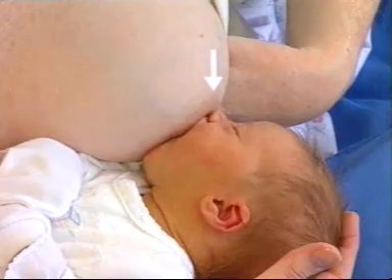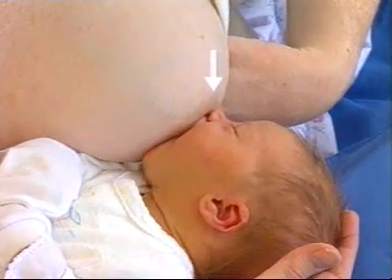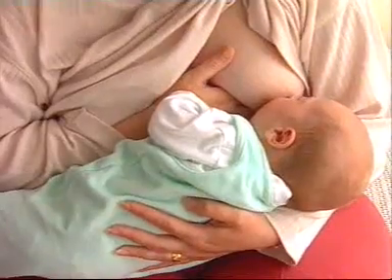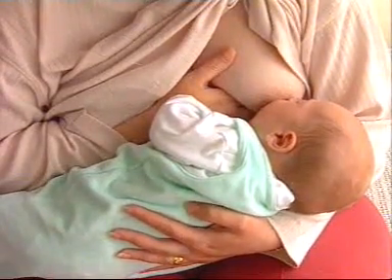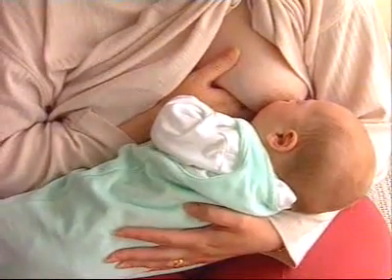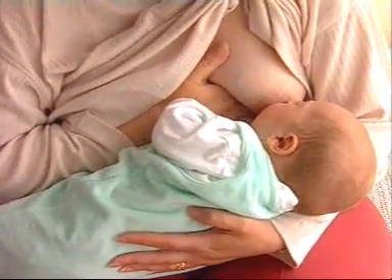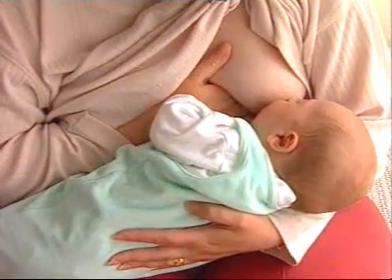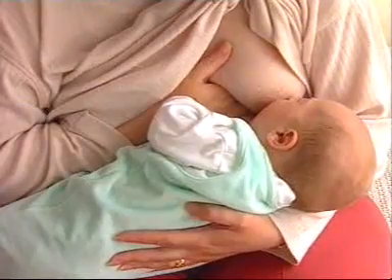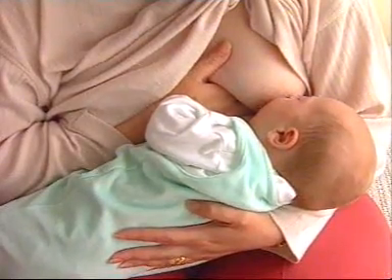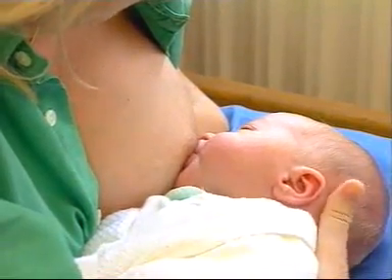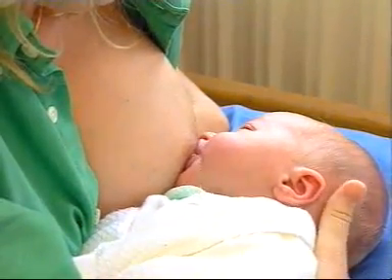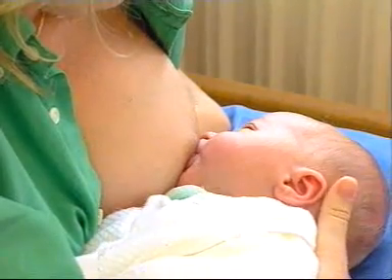With this young infant, you can clearly see more areola above than below the mouth. If there is the same amount of areola above and below the young infant's mouth, as in this child, or if there is more areola visible below than above the child's mouth, the young infant is not well attached. When a young infant is well attached, as in this case, he shows all 4 signs of good attachment.